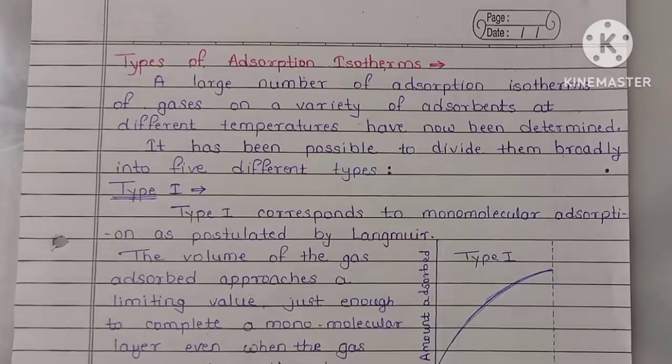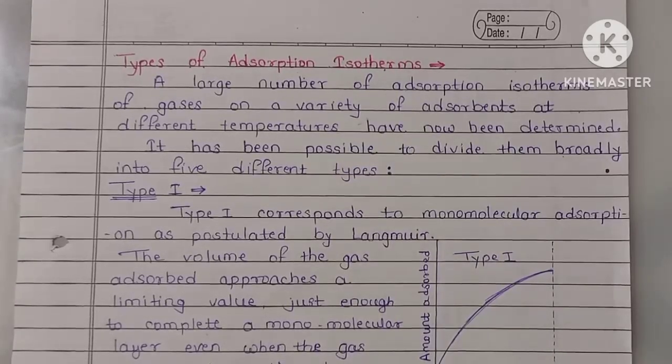Now in this video, we are going to discuss types of adsorption isotherms. So before that, what is adsorption isotherm? The variation of adsorption with pressure at a given constant temperature is generally expressed graphically, and each curve is known as adsorption isotherm for the particular temperature.